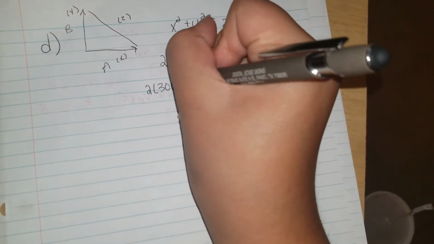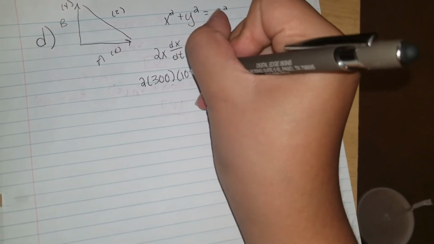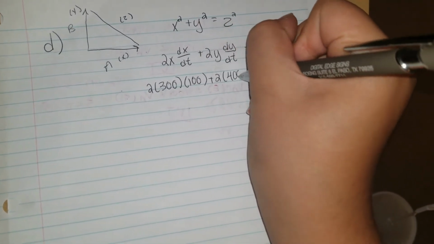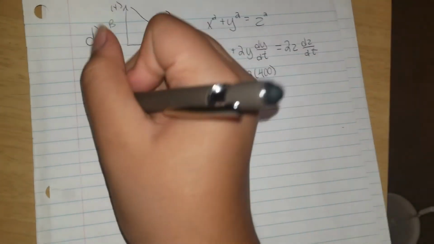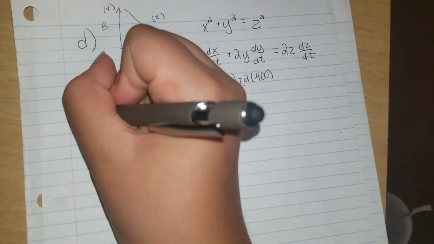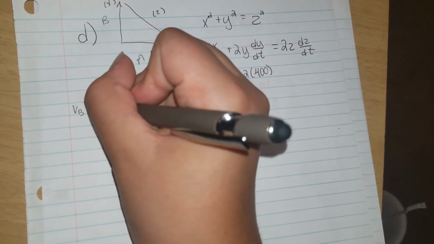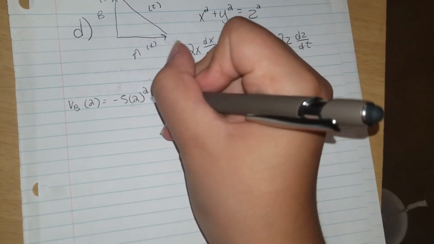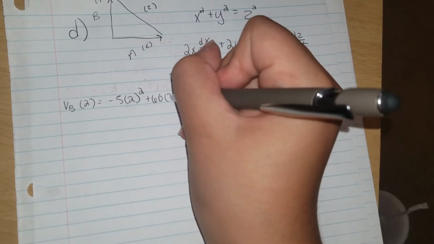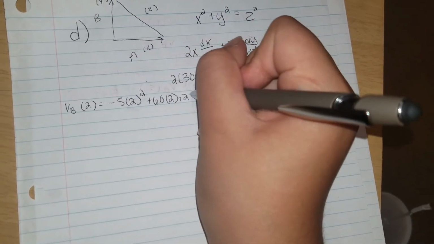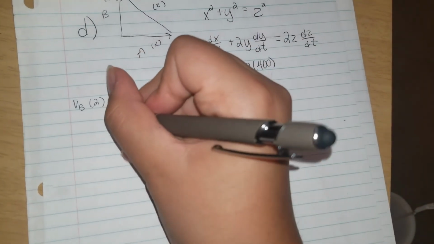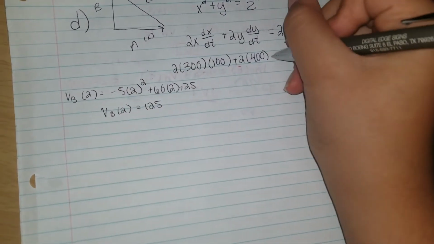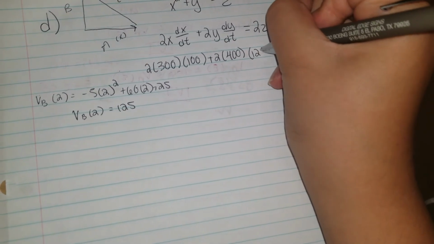We'll get 2 times 300, which is a value that was given to us, times 100, which we got from the table, plus 2 times 400, another value that we had, times v sub B of 2, which we had to find. We were given that equation in the question. The answer for that is 125, so we'll multiply that in to equal 2 times z.